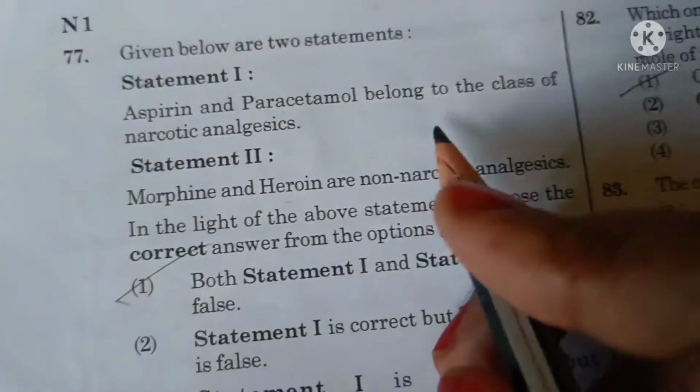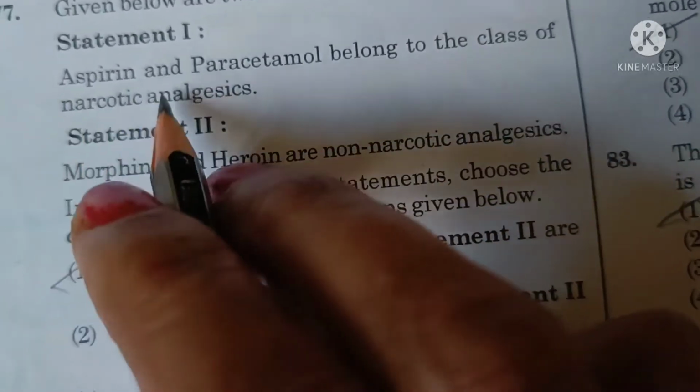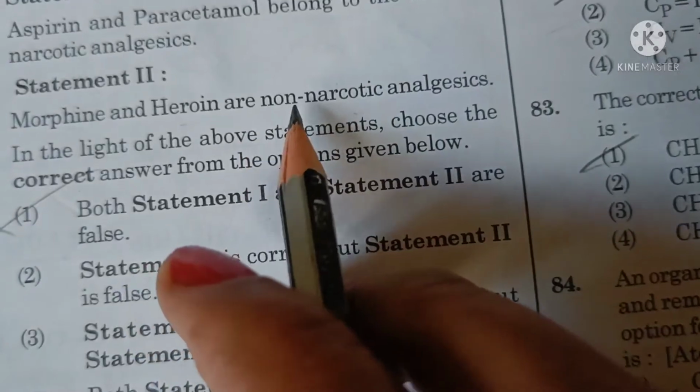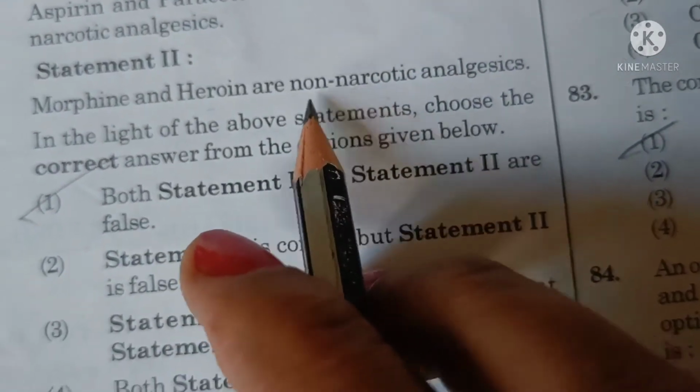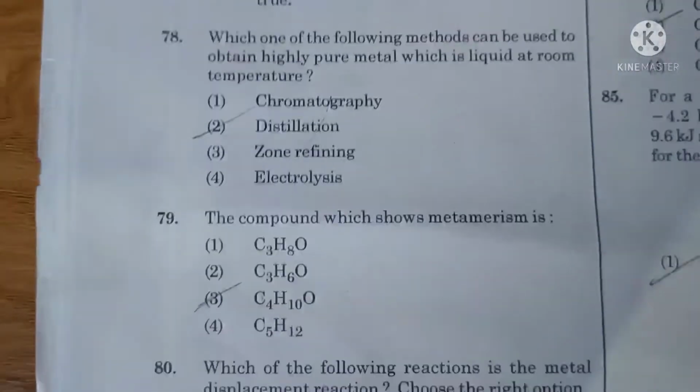And below are two statements. Aspirin and paracetamol belong to class of narcotic analgesics. No, they belong to non-narcotic analgesics. Morphine and heroin are narcotic, which is not correct here. So that means both statement 1 and 2 are false. Option 1 is the correct answer.